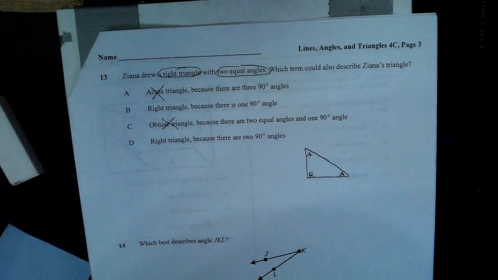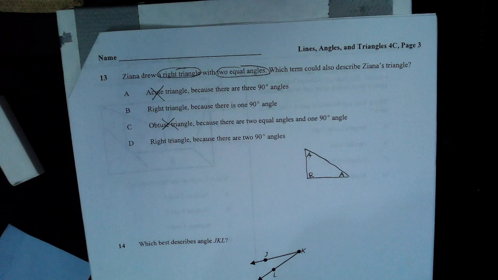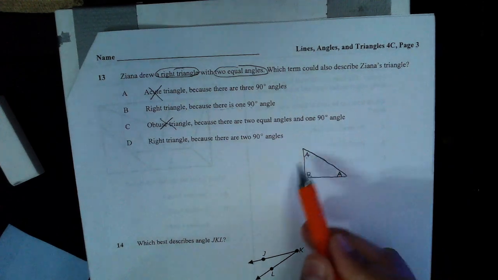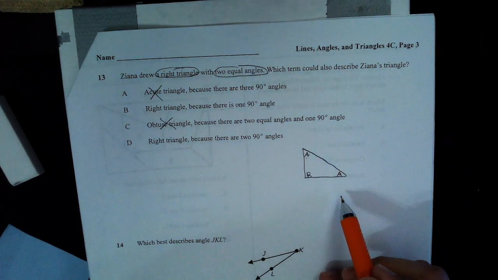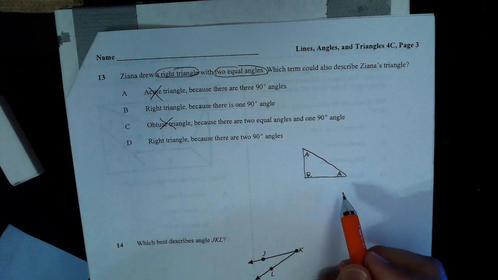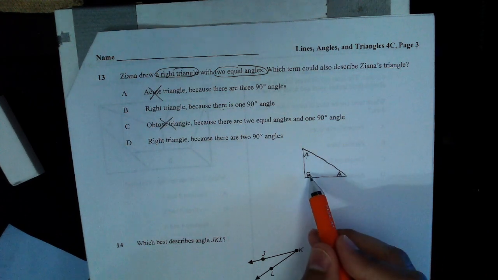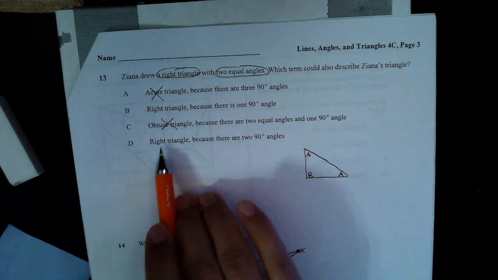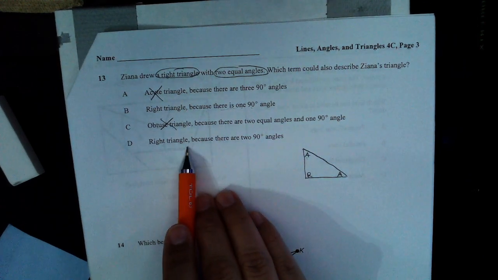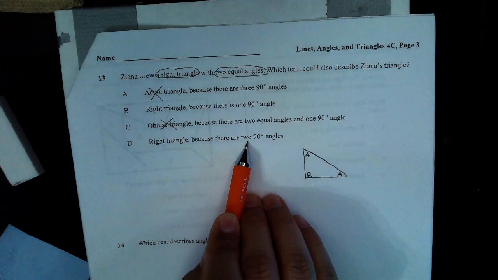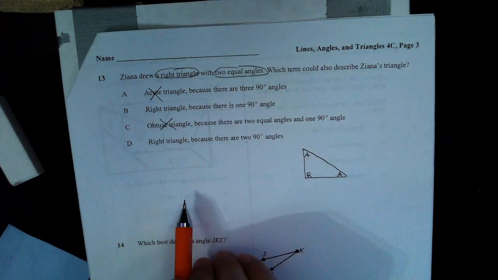D. Can this be a right triangle? Alexa, what do you think? Could this be a right triangle? It can't be a right triangle? Yeah, it's got a right angle. So it could be a right triangle because there are two 90-degree angles.